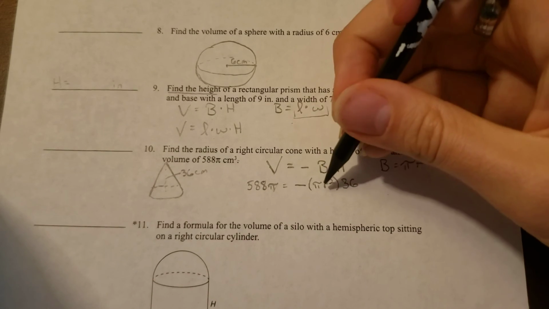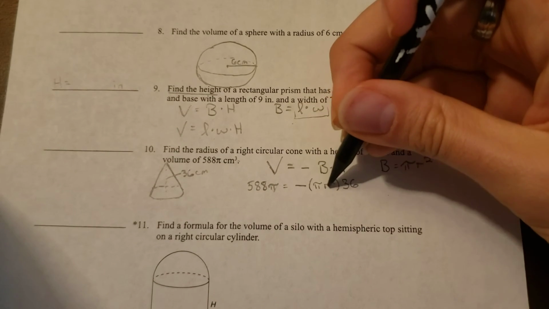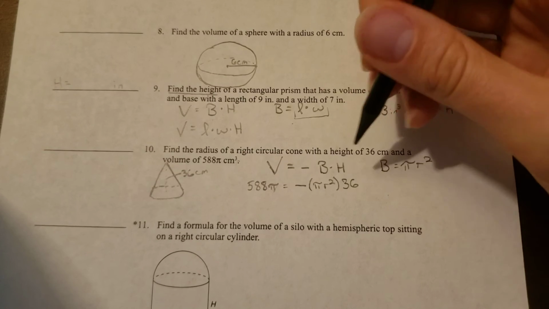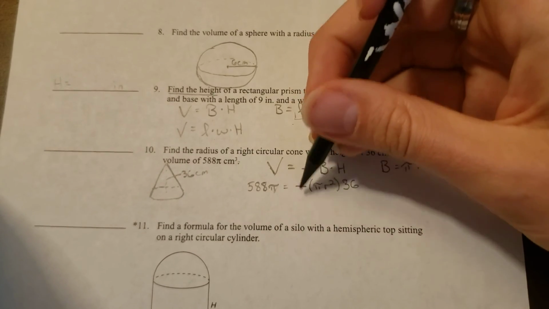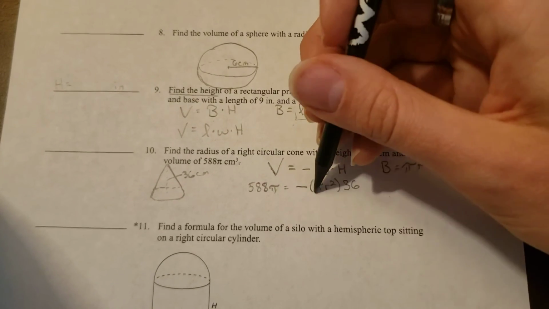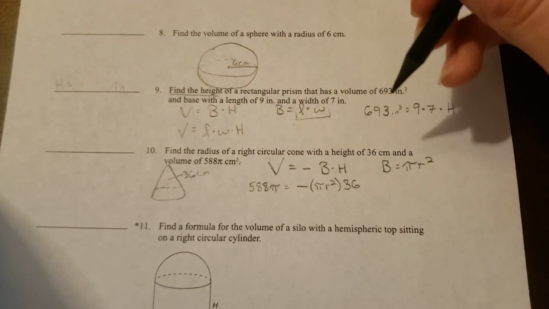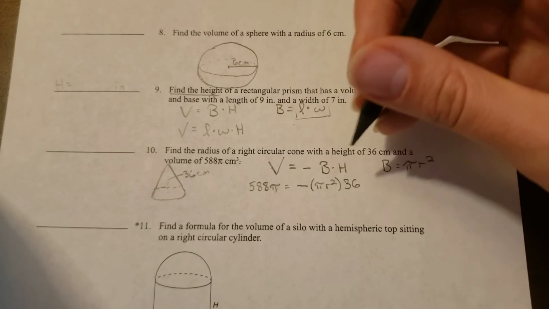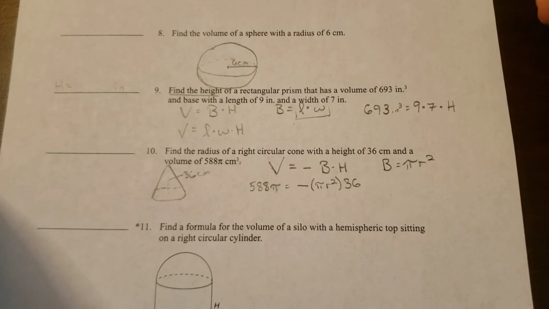Okay. Again, we're solving for radius. So multiply by the fraction, divide by 36, divide by pi, take the square root, and then you'll have your answer. Okay.